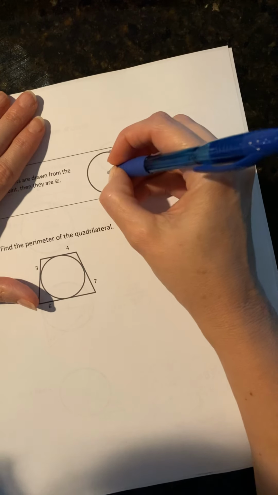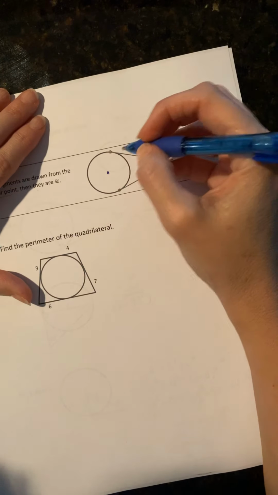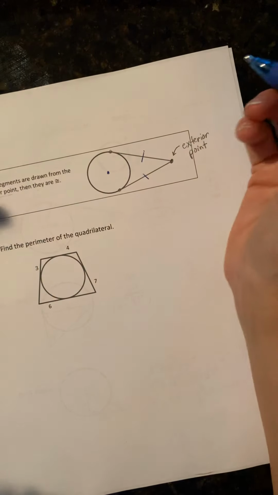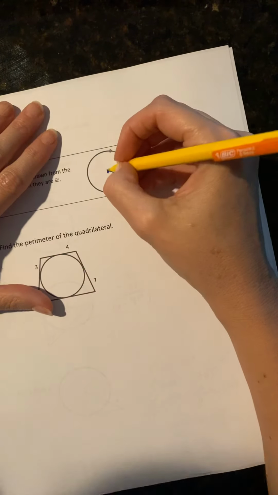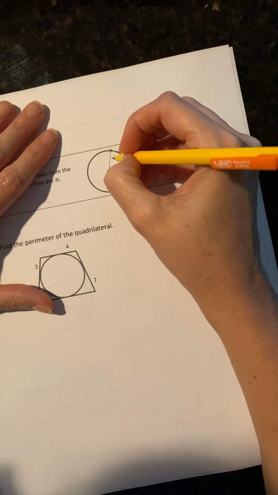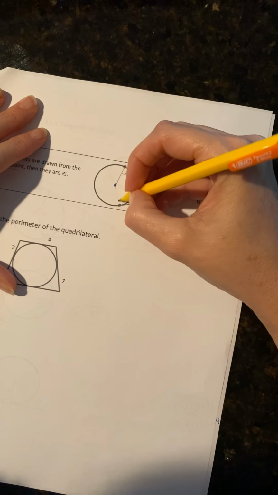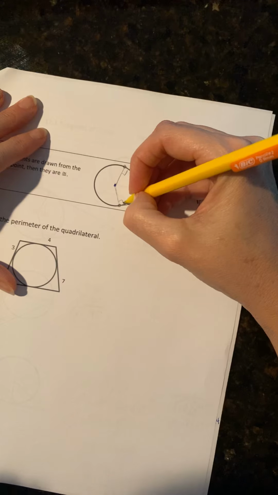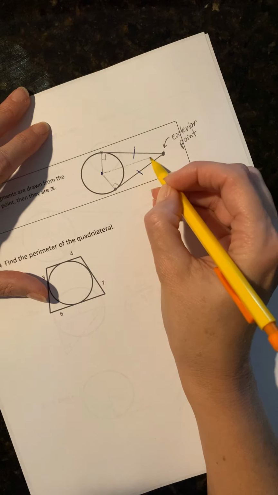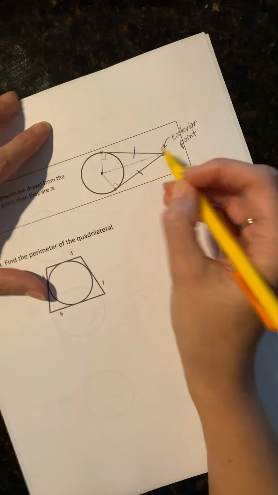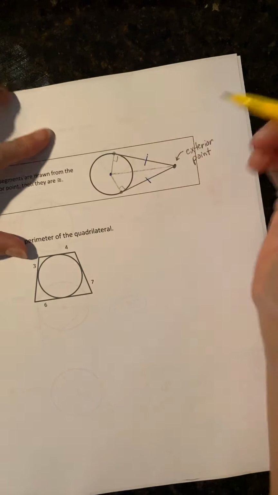You know how we learned a minute ago that if you draw a radius to a point of tangency, then you've got a right angle? Well, if I draw this radius, I've got myself a right angle. And if I draw this radius, I've got myself a right angle. And if I draw this auxiliary line, then I've got two triangles.